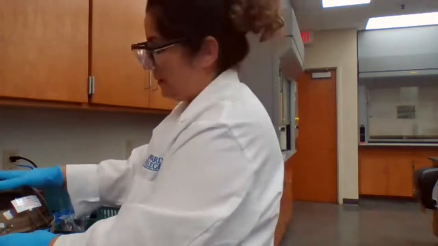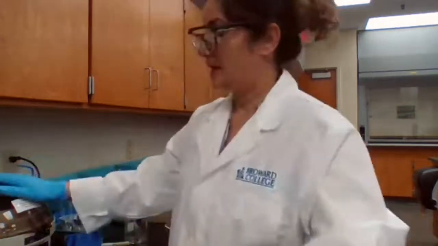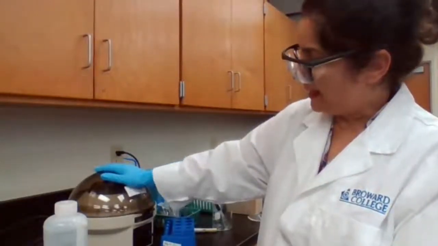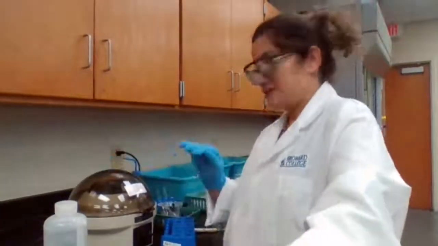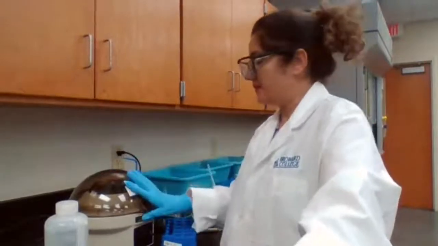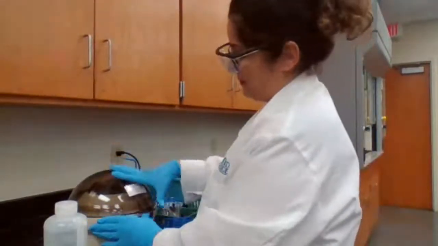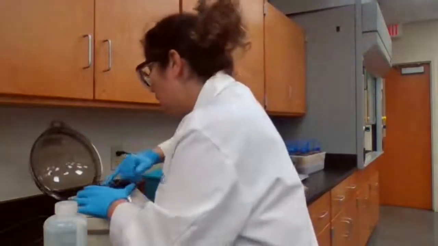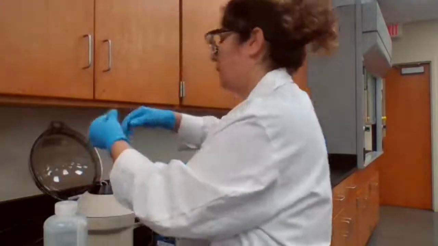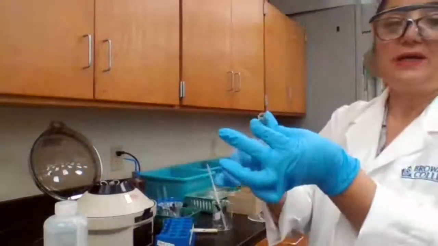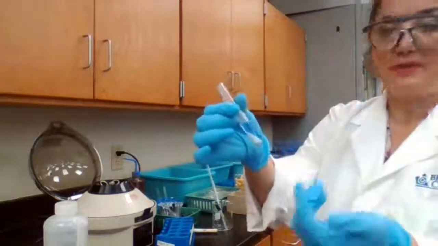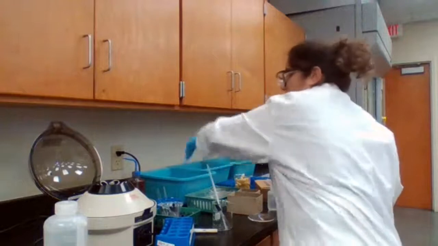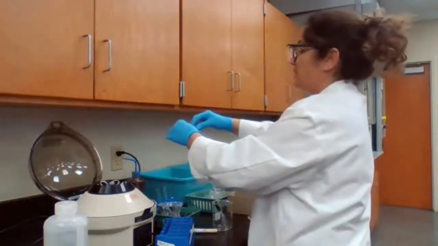Okay, you're just washing the precipitate, right? So when the centrifuge stops, I open it, and the solution I don't need. I need the precipitate. Okay. This blue color is not good because it interferes with the next part of it. So I'm going to discard it.